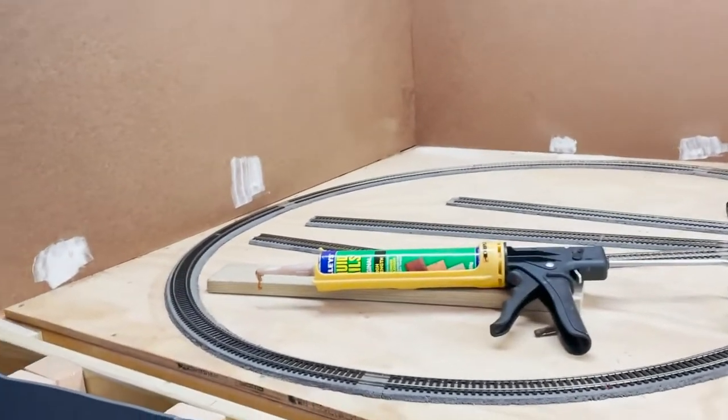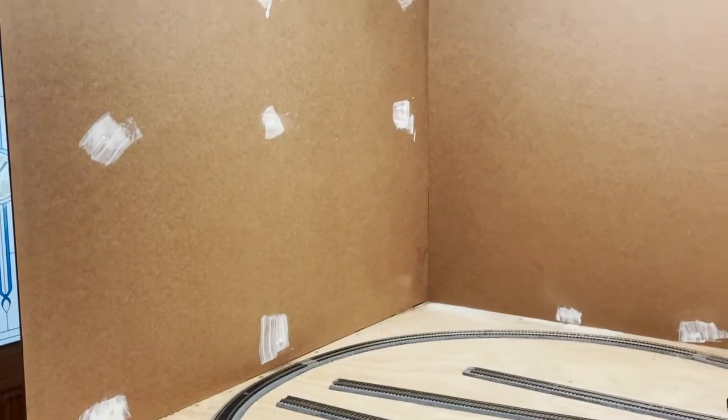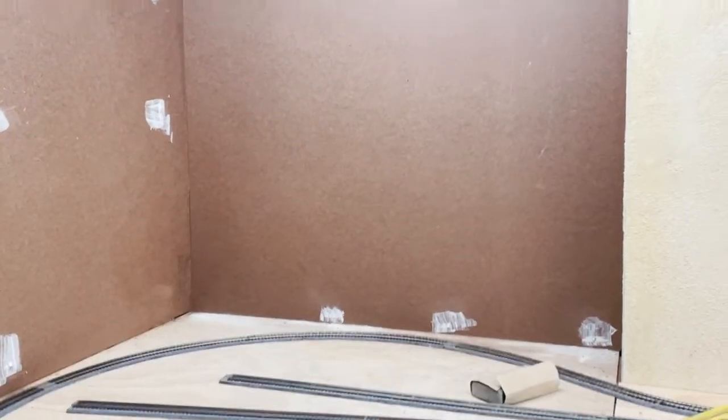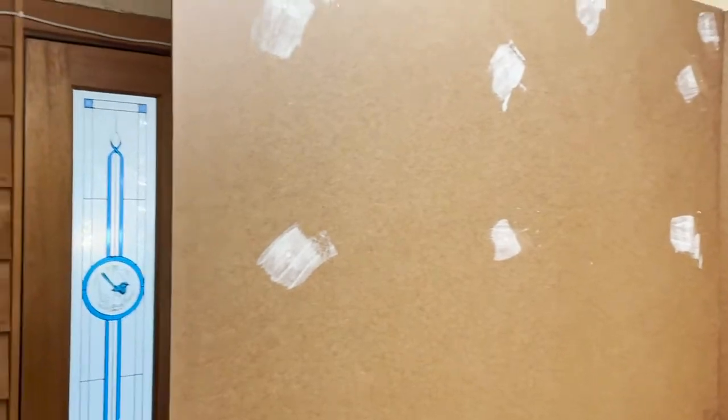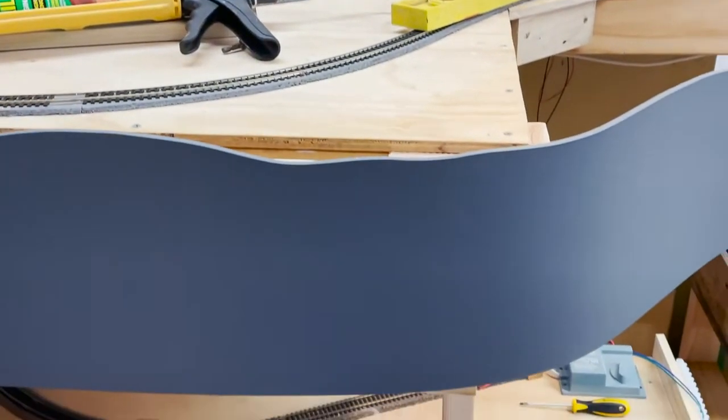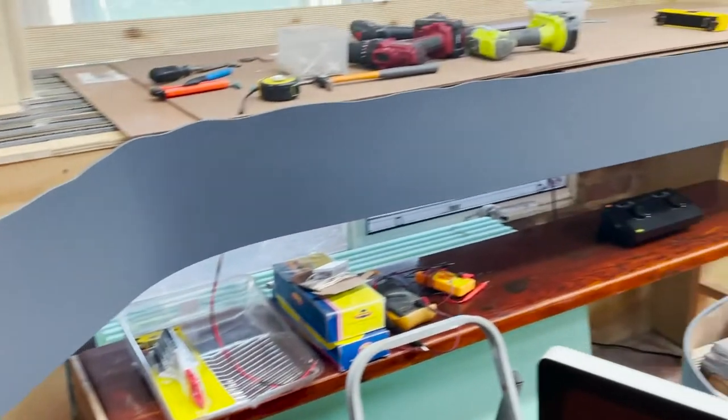Well, here we are. I have, as you can see, started getting the masonite up for the backdrop. Now, that's the height of the backdrop. So the masonite is the height of the backdrop. You see the wall goes up above that. So I think I'm just gonna paint that the same color as the fascia.